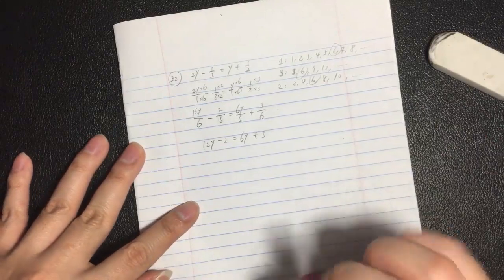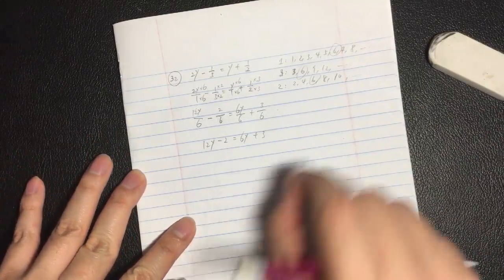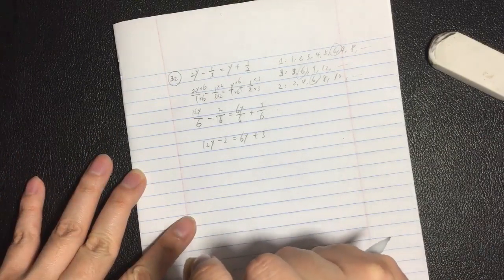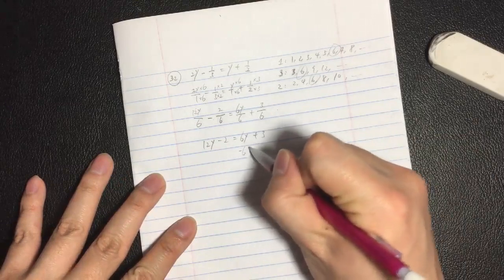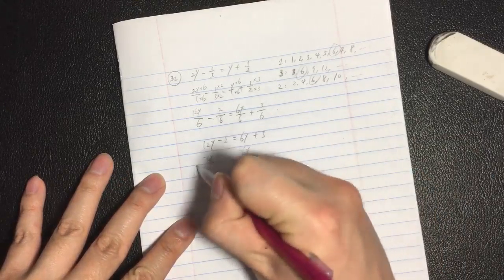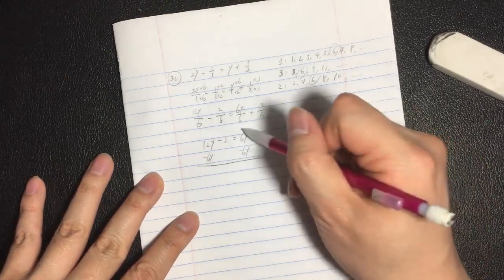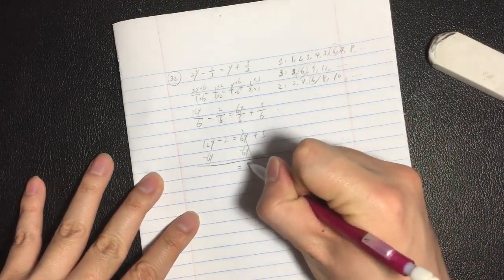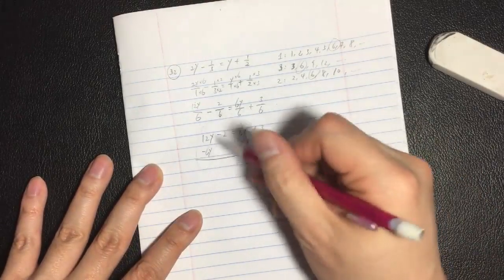Then, if there's y on both sides, we try to group y to the left side, which means we eliminate y from the right side. So subtract 6y from both sides. On the right side, positive 6y and negative 6y cancel. What's left is number 3. On the left side, try to combine like terms.